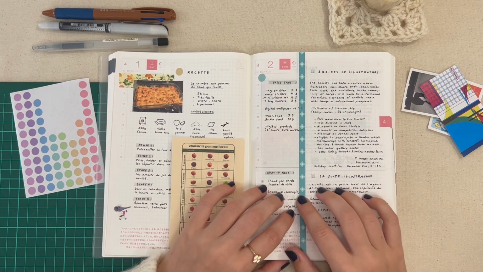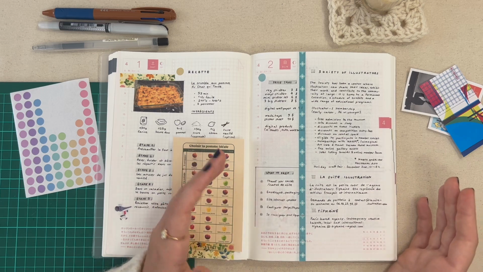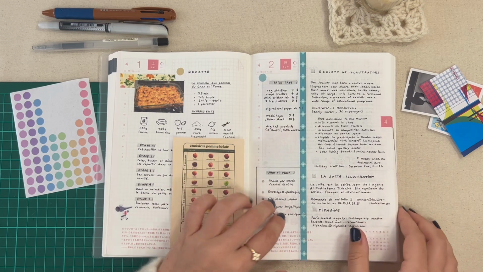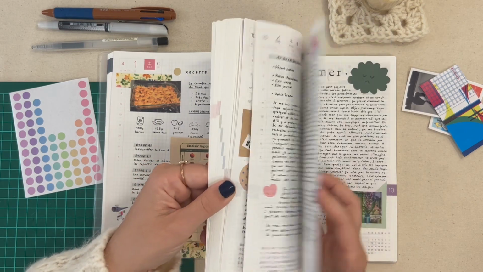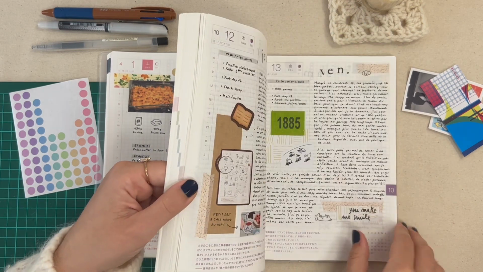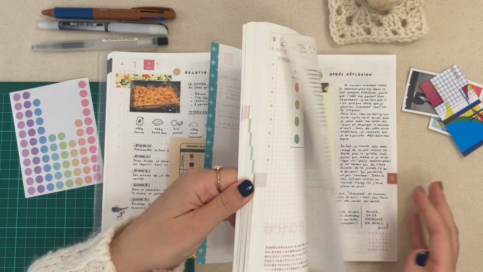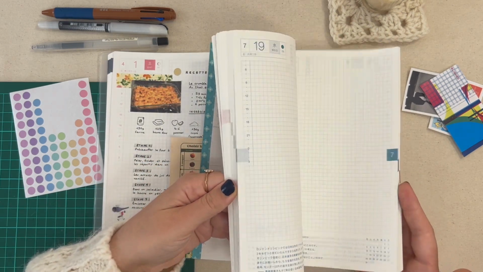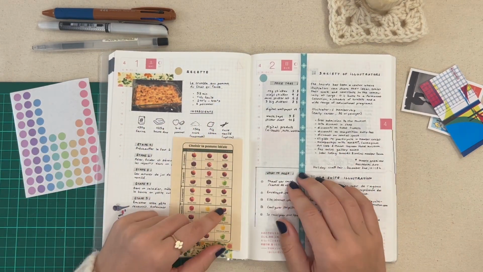This is where I started more officially the commonplace part of my notebook, which actually is perfect because from September, I get to really experiment and have fun with my journaling pages. And then I have all this space left for commonplacing, so it's actually perfect.